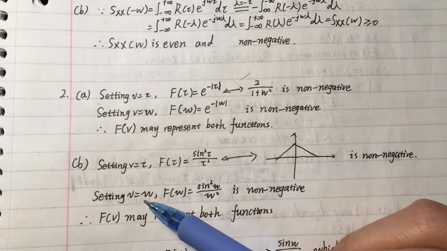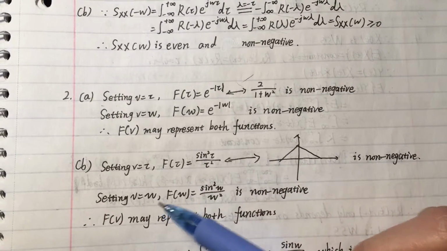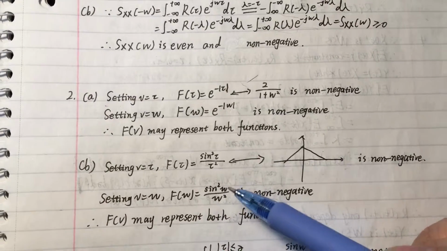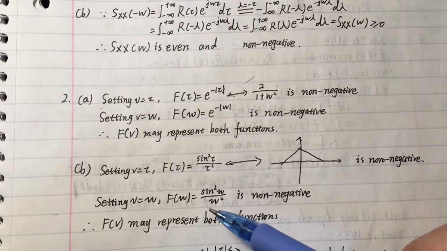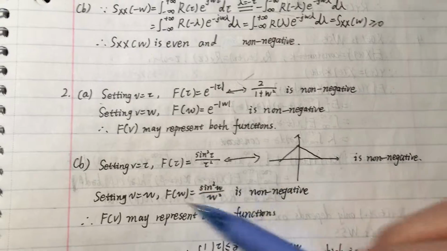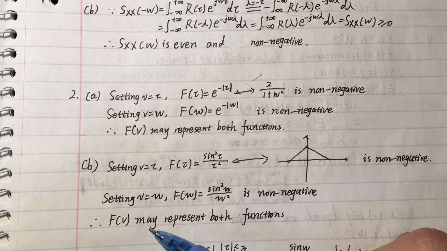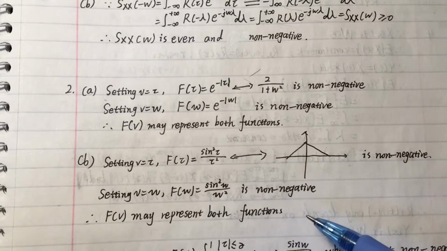And setting v equals w, f(w) equals sine w square over w square, and this one is also non-negative, so f(v) may represent both functions.